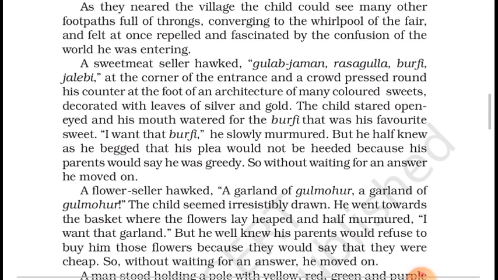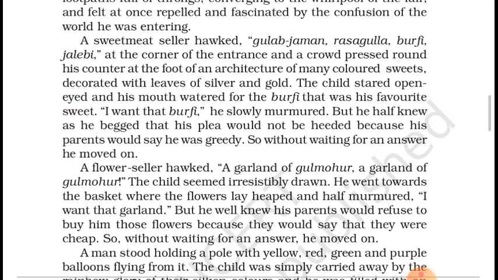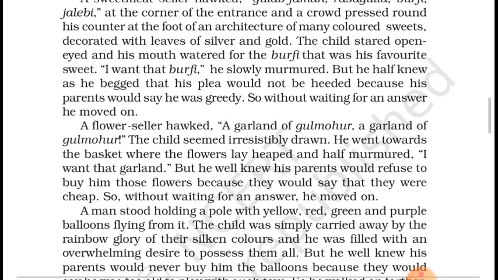The child was looking at the barfi because it was his favorite, and he slowly said, "I want that barfi." But he very well knew that his request would not be answered by his parents, because they would say, "No, don't take the sweets, you are greedy." So without waiting for an answer, he moved on. So this boy was intelligent and sensible enough to think that his father would give some kind of excuse, so he did not want to buy the sweet.